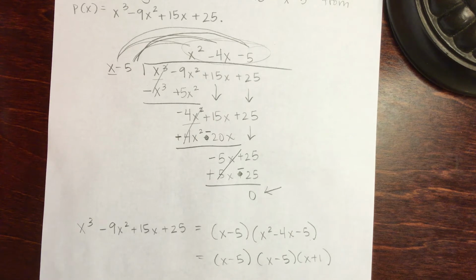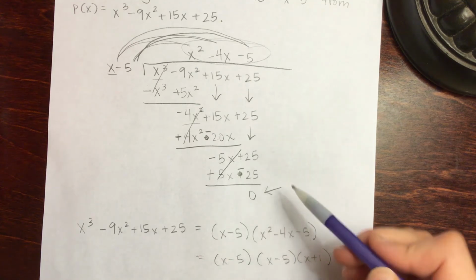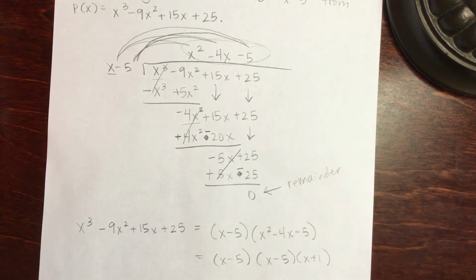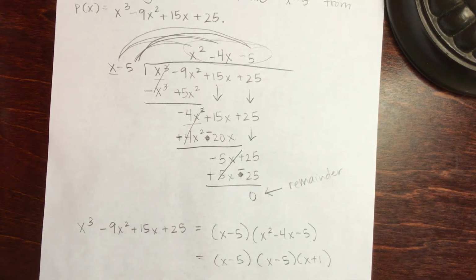You divide something out. If you end up with a 0 remainder, then you can break this piece down even further, either by doing division again, by doing quadratic formula, or in this case, it was quick for us to factor it ourselves. And note that x minus 5 is a factor. It's part of the factorization because the remainder was 0. Just want to hit that hard. Remainder is 0. Let's do 2 more examples.